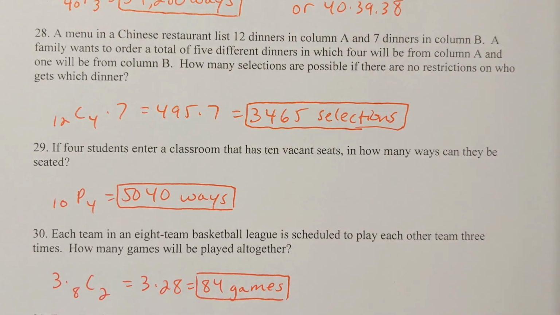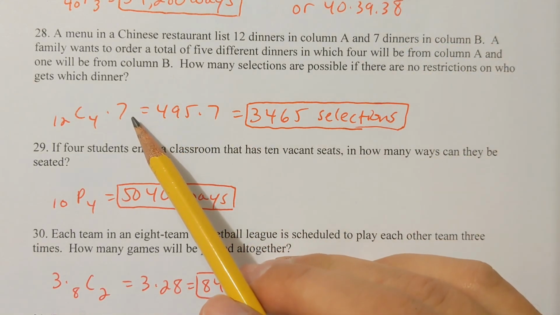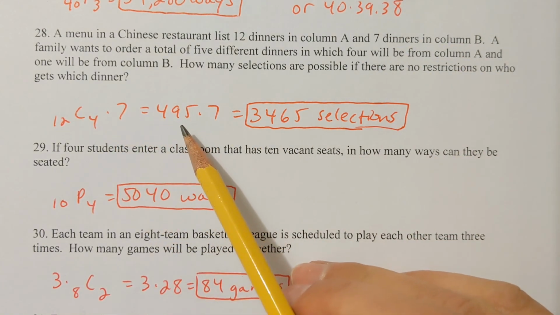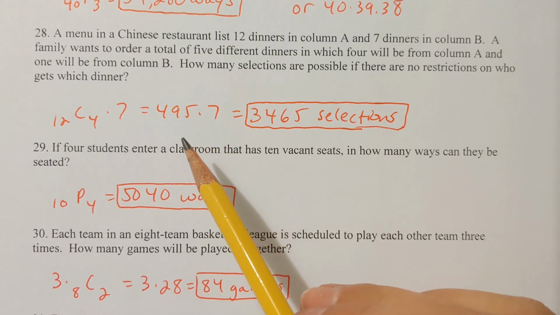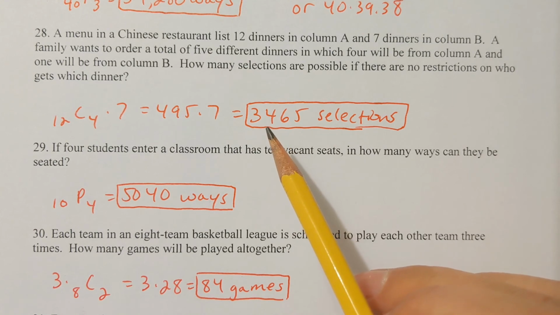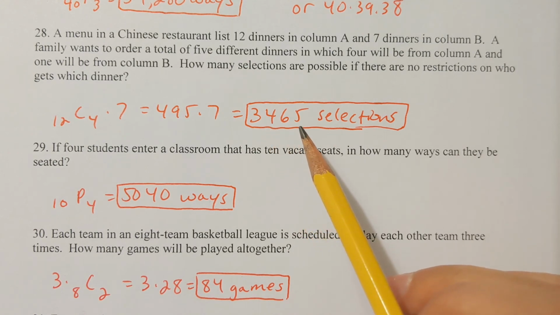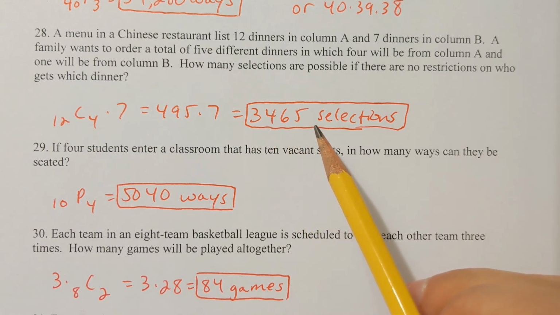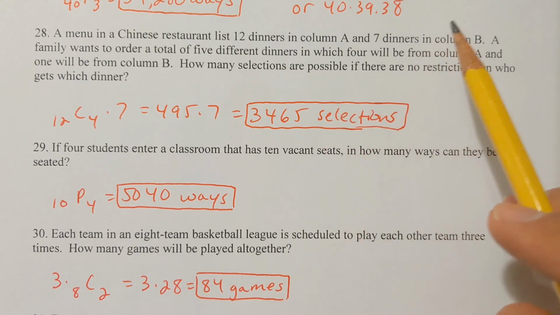So combinations would be used. There's 12 dinners in column A. We're going to choose 4 of them to order, and then times 7 from the column B dinners. 12 choose 4 gives us 495, if you were to check that, and then times 7 should give us 3,465 different selections that are possible.